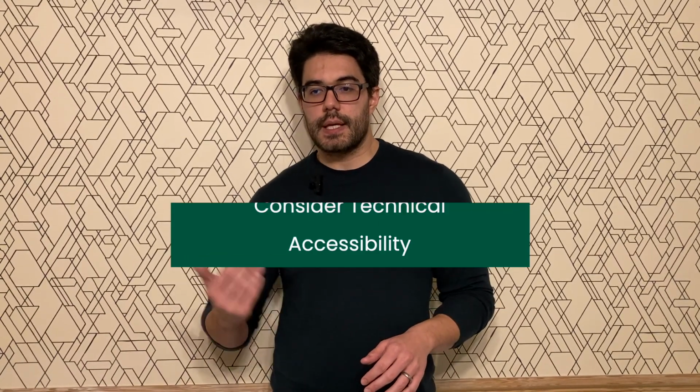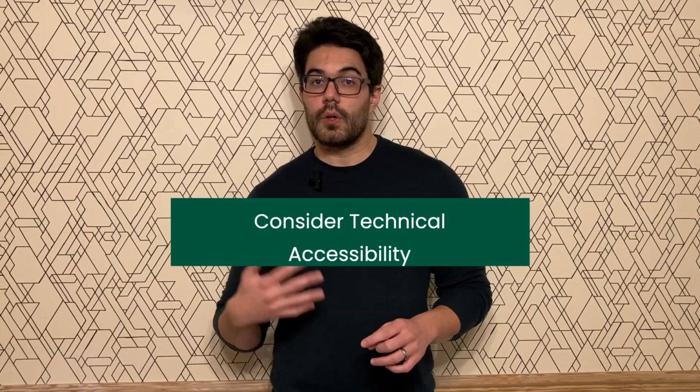Next, we need to consider technical accessibility. Now, a lot of these assessments are online, which means they need to be accessible. You need to make sure that people from neurodiverse backgrounds or people with visual impairments are still able to participate and provide resources and support to make sure that that is the case.